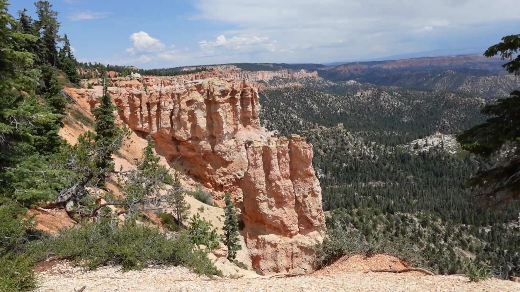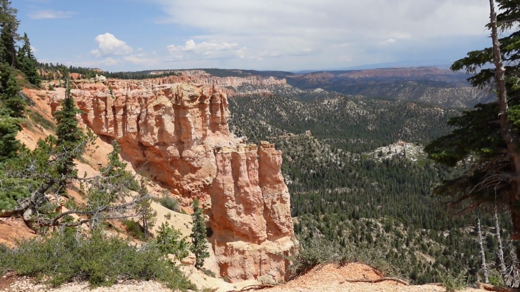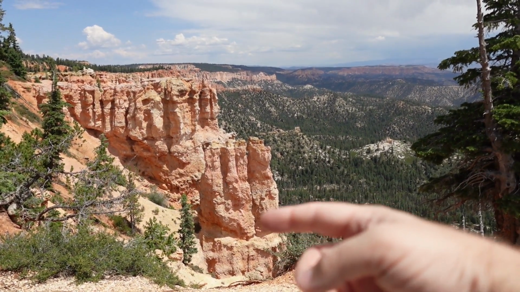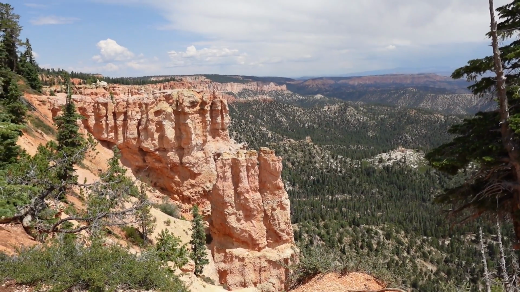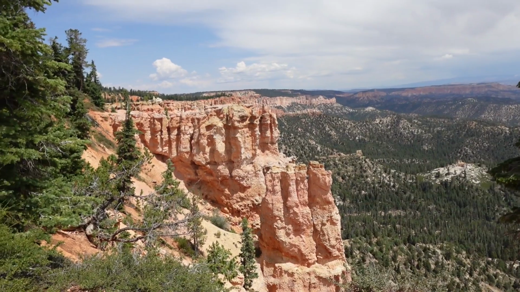You can see some interesting patterns within the rocks here, and you can see some of the softer material that's eroding and then some of the more or less erosive material on top, starting to create some of these hoodoos.